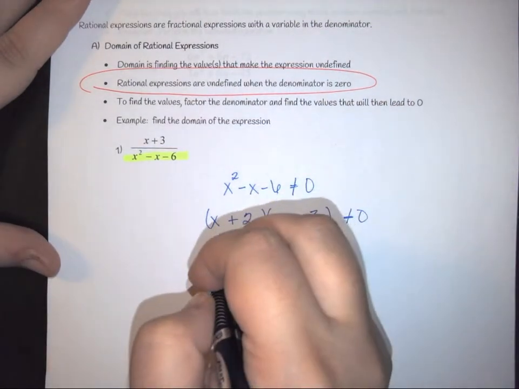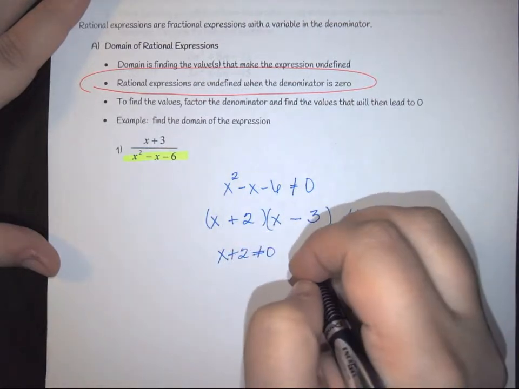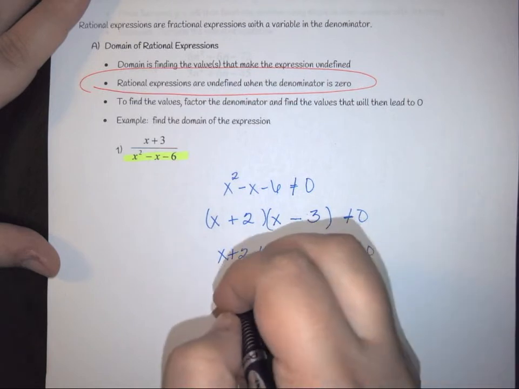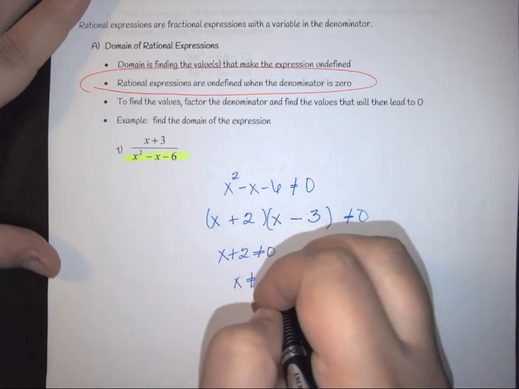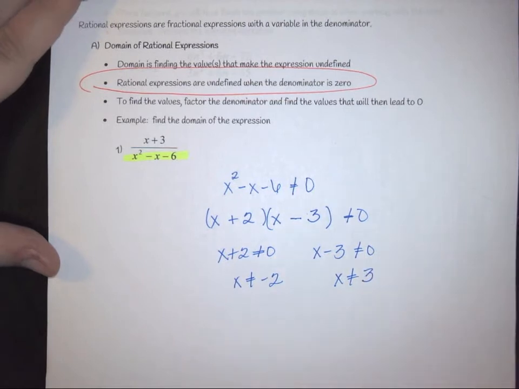Then I need to solve. So x plus 2 can't be 0, and x minus 3 can't be 0. So x can't be negative 2, and x can't be 3.